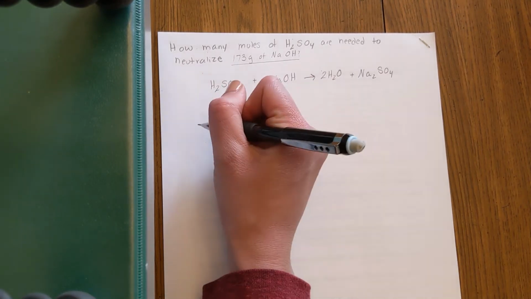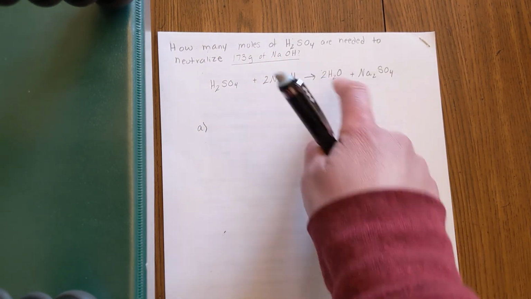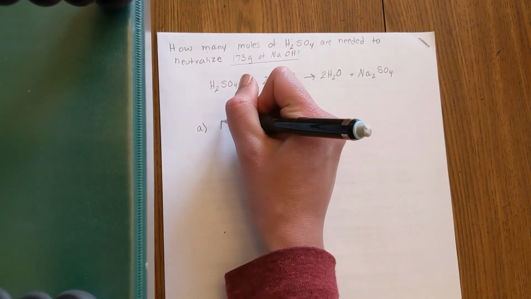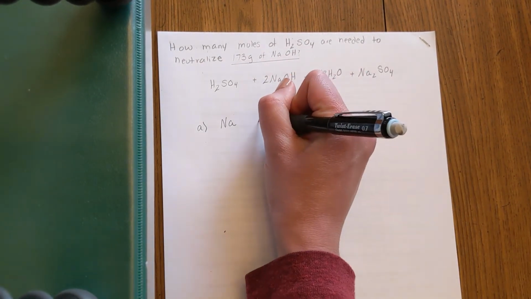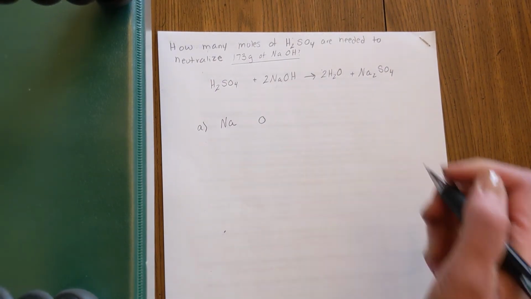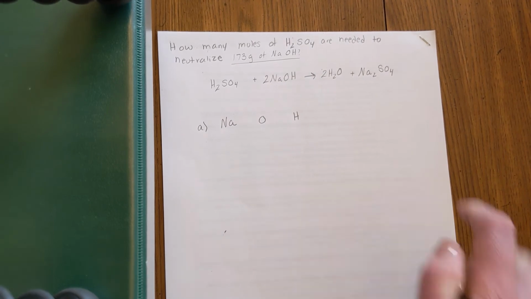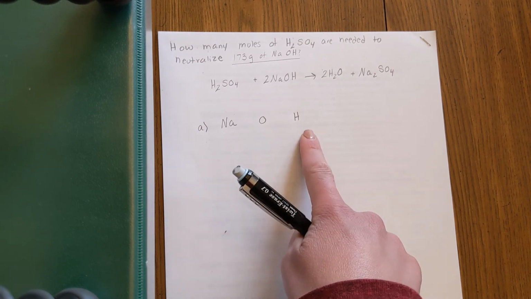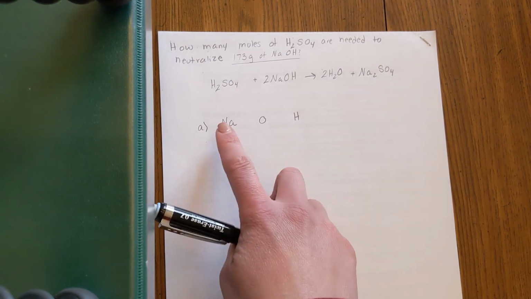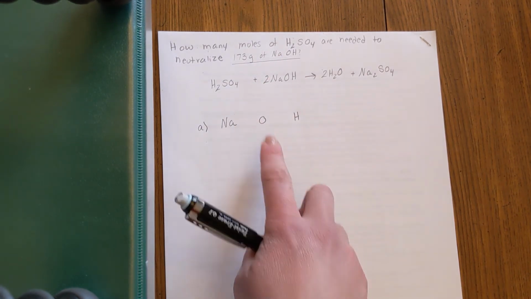So, part one, or step A. We have to break sodium hydroxide down into its individual elements, which is one atom of sodium, one atom of oxygen, and one atom of hydrogen. There's no subscript in this, so we'd only have one of each element. If there was more, like if sodium had a 2 after it, we would have to write Na and then another Na.